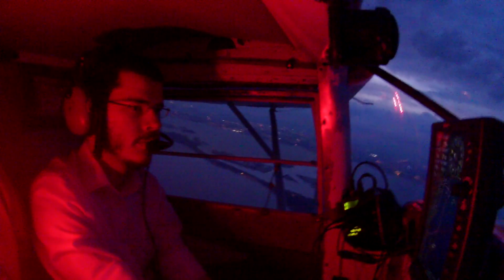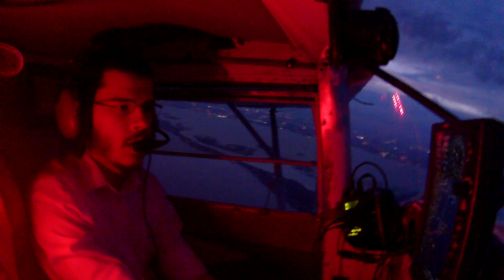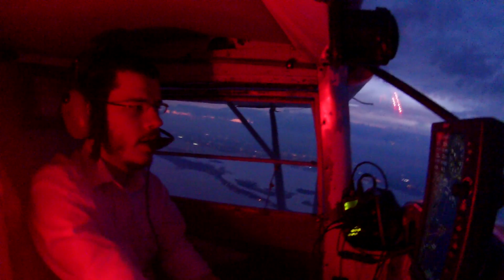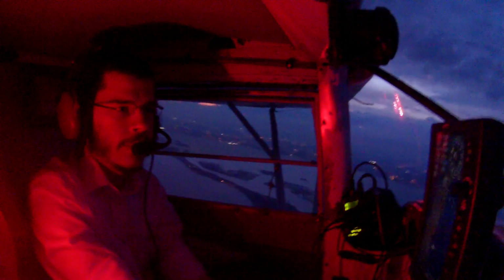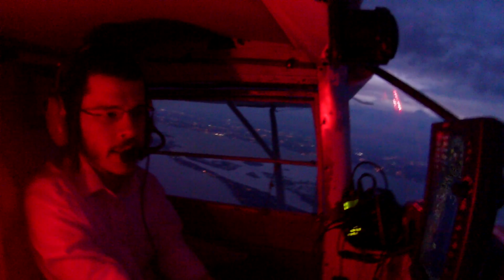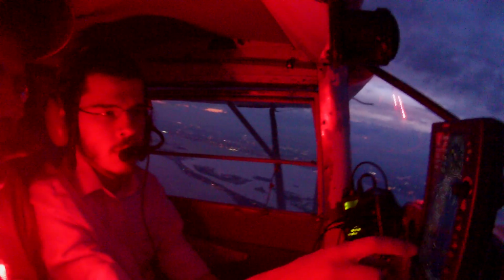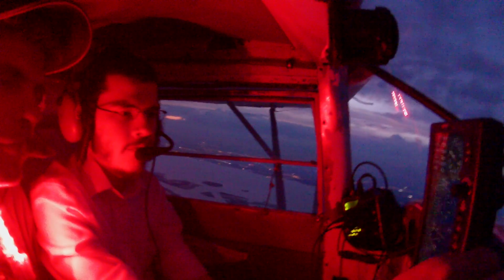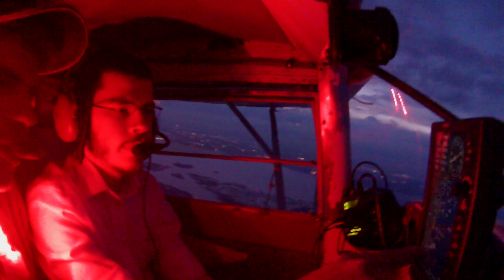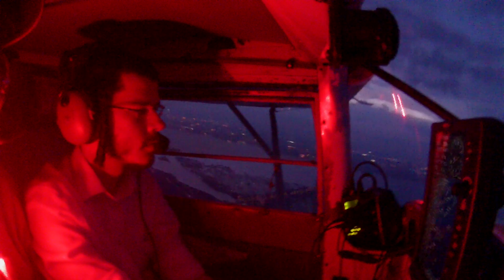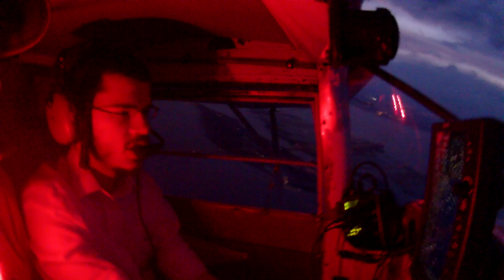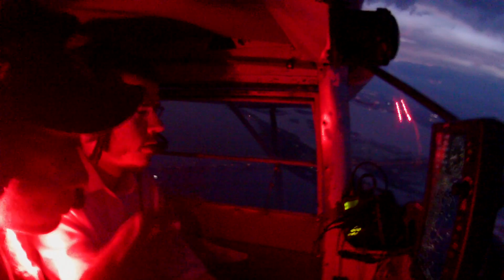Okay, now let's see if you can find the airport. The airport should be down here, right? I'm not sure. Let's look at the GPS. Maybe the GPS is going to help us a little bit. Long Island. Is this it? No. I don't know. How about this here? Look at that magenta line. Let's go right towards the airport. You can climb to 3,000 and level off. Should I level off? Yeah, level off at 3,000. Go right towards the airport.